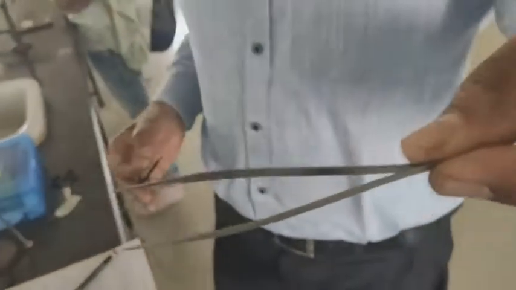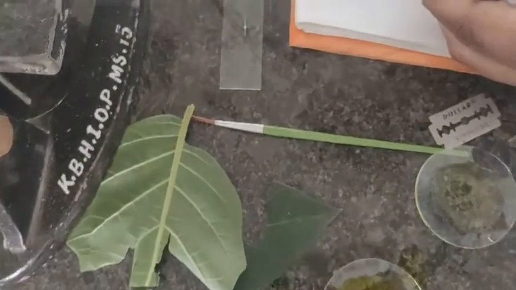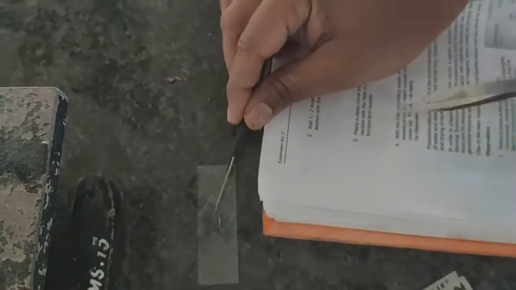The next procedure is with the help of forceps. This is your forceps, and this is your cover slip. With the help of this forceps and this needle you can transfer the cover slip onto this section. All of you can see this is your needle, this is your forceps, this is your cover slip, and in this way you can put it on the section.